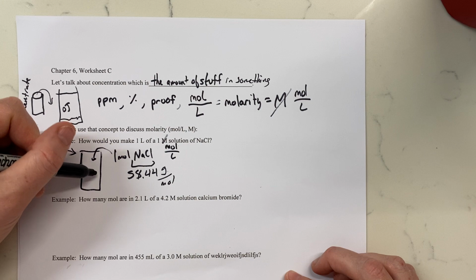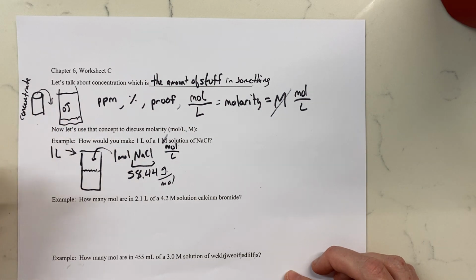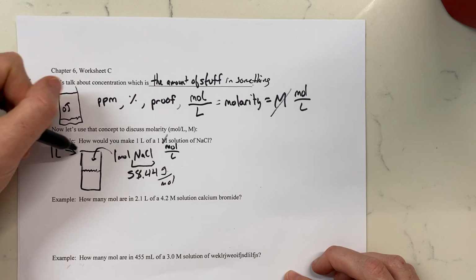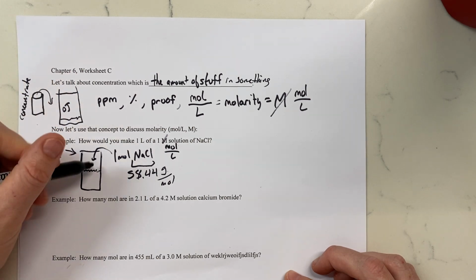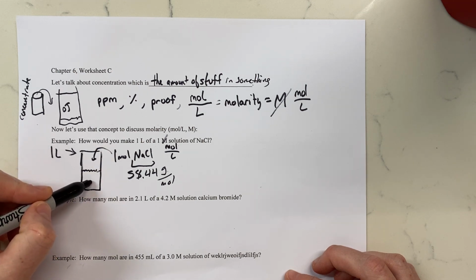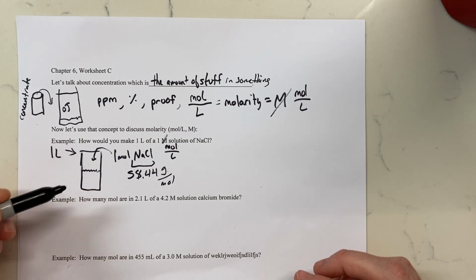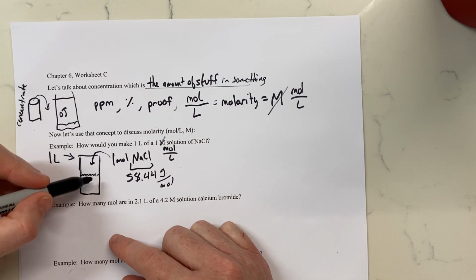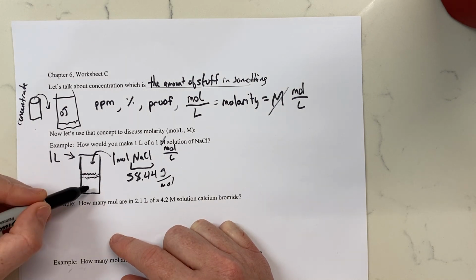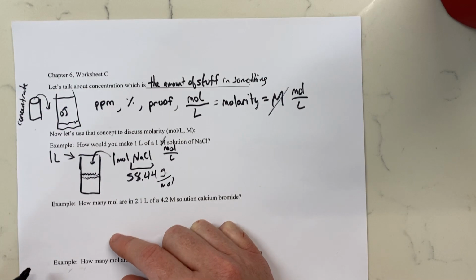So what you'd really want to do is fill it roughly halfway or a little more. You'd want to add your 58.44 grams, and then you want to fill it up to the 1 liter mark after you've dissolved it. Why you do that is, once you add salt, if you remember our conversation from chapter 5 regarding solubility, salt and water love each other, the volume will actually go down a little bit once you've added that in, and then you fill to 1 liter.